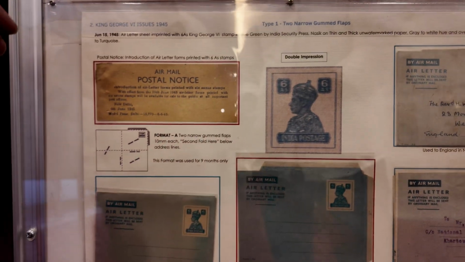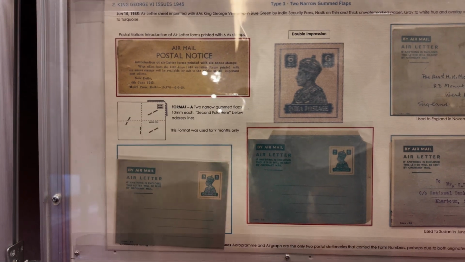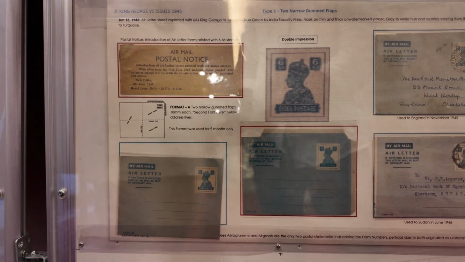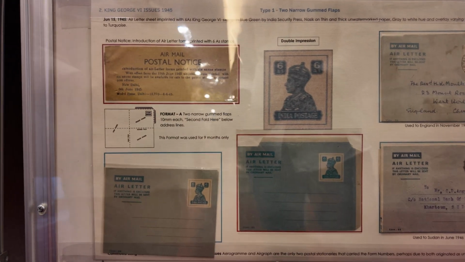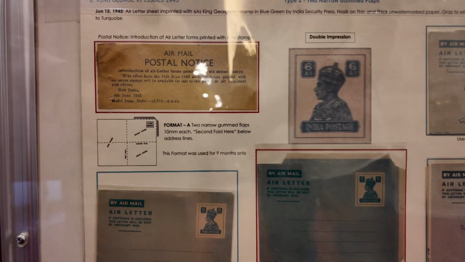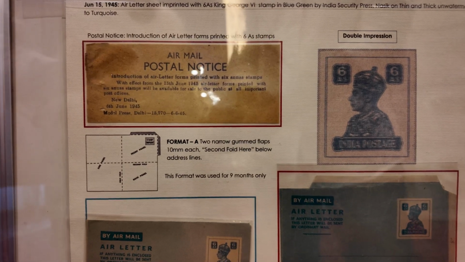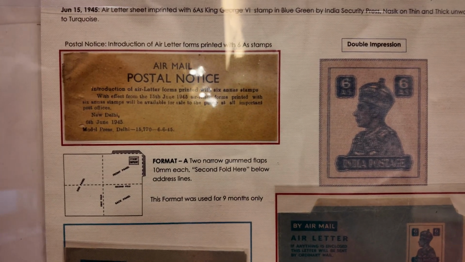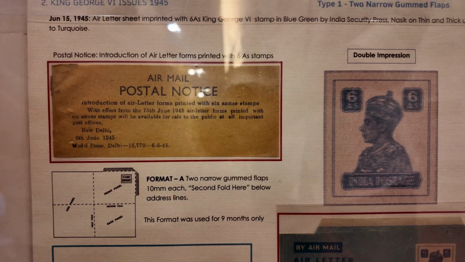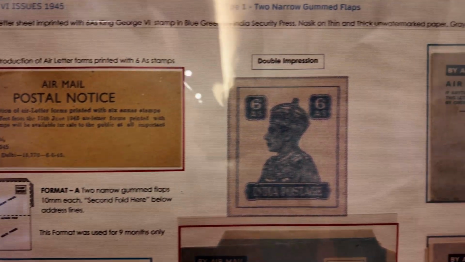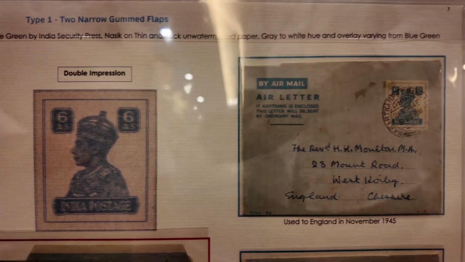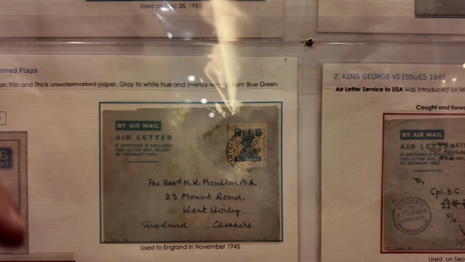Then finally, on June 15, 1945, that is 6 months after the air letter forms were introduced, the printed stamped stationery was introduced at the 6 annas rate. So this is a normal one I'm showing, and this is a double printed one, and these are usages shown to different countries.